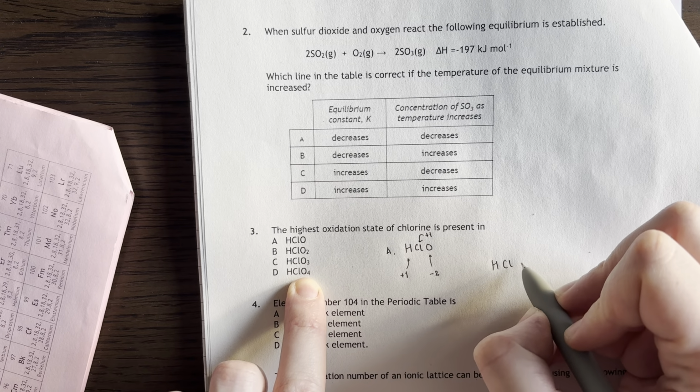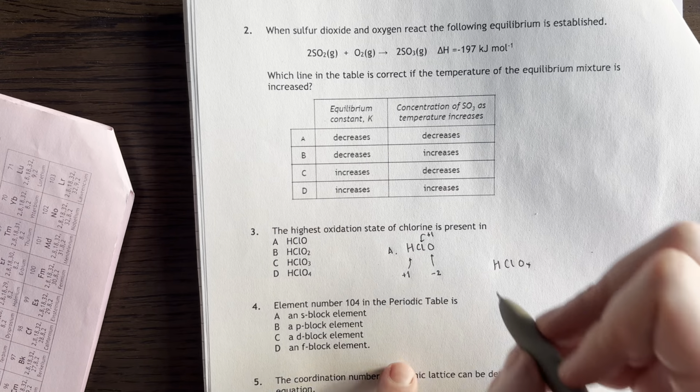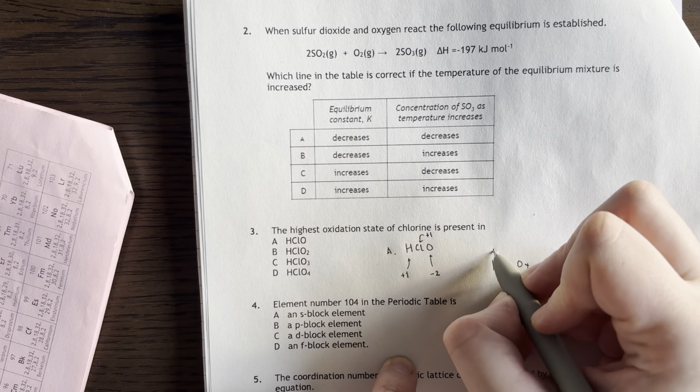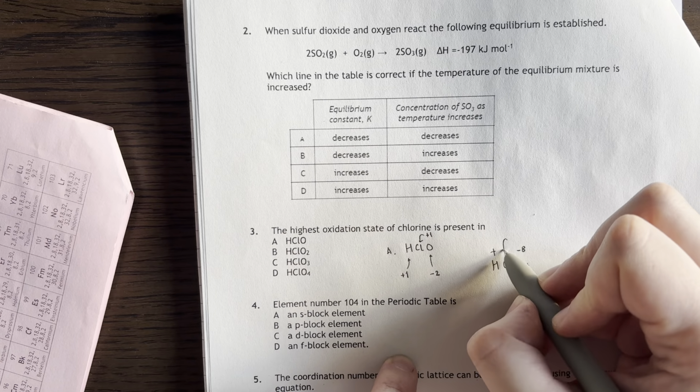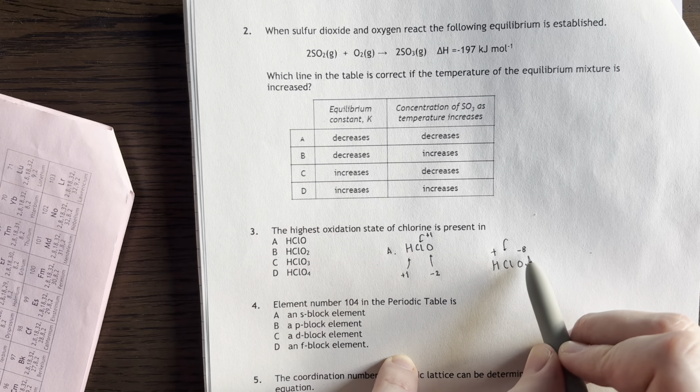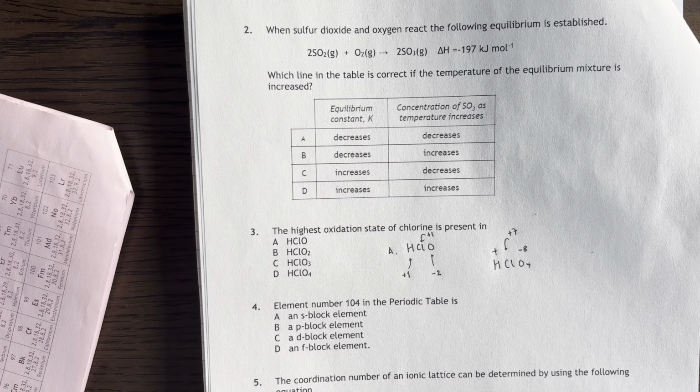That would be -8, and that is what the chlorine is going to try and offset. So H plus O4 would be minus 8, so overall that gives us so far a charge of minus 7. So the chlorine is going to have a positive 7 oxidation state to balance that out, meaning the answer would be D in this case.